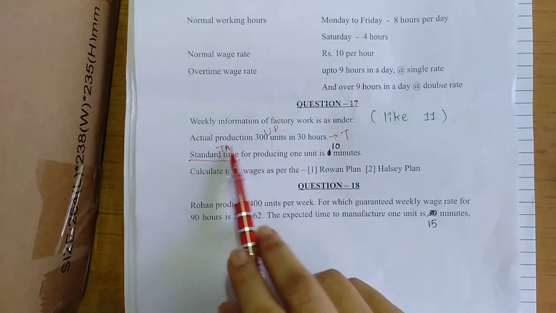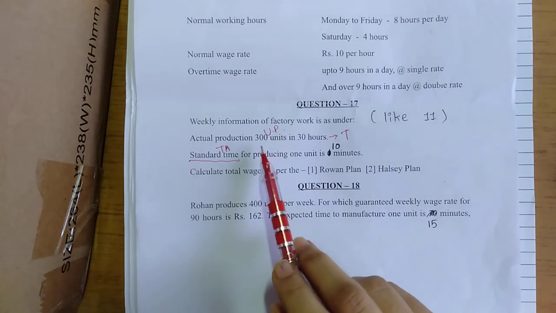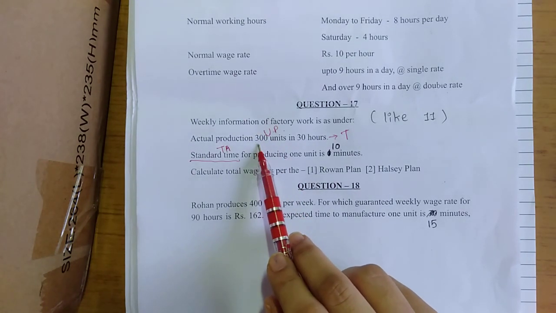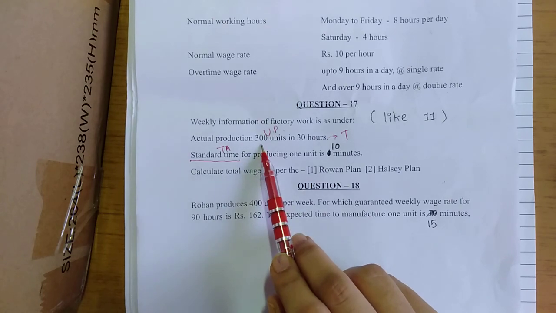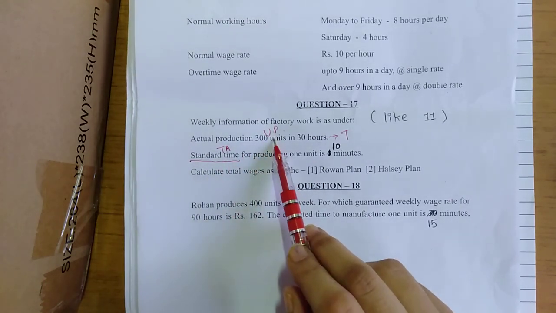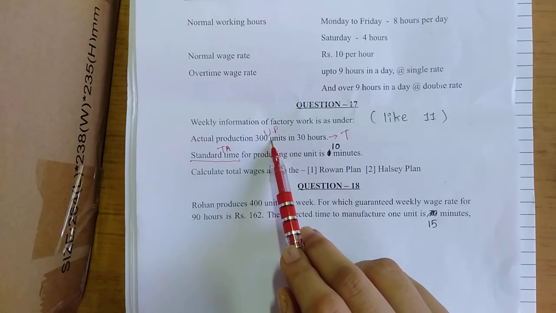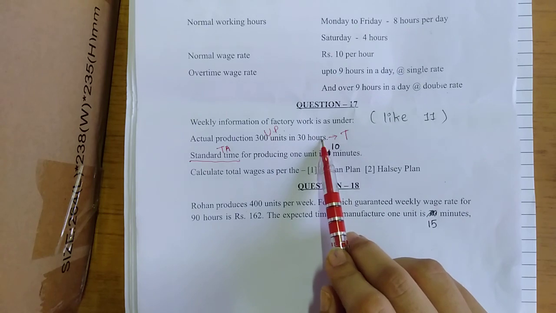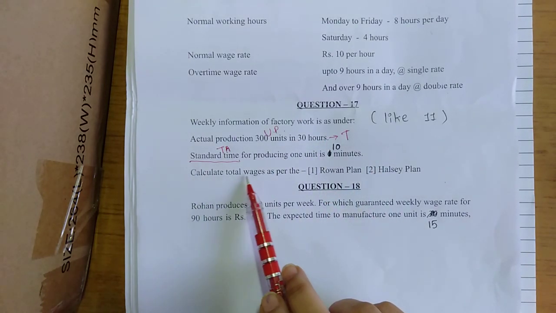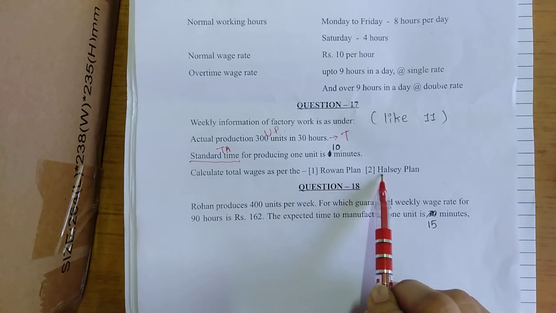Now students, time allowed for producing only one unit is given. Here the number of units produced are 300. So first of all you need to find out the time allowed for the 300 units, and then you will convert those minutes into the hours. Next, calculate the total wages as per the Provident plan and Halsey plan.